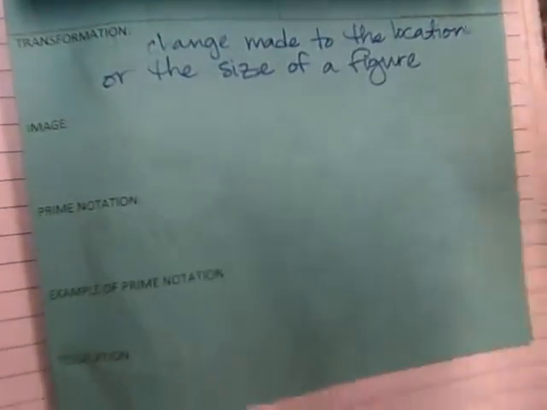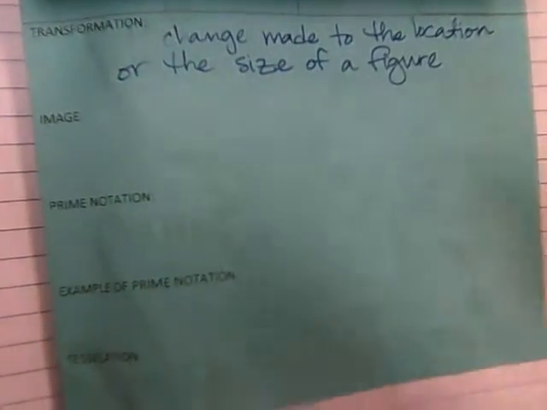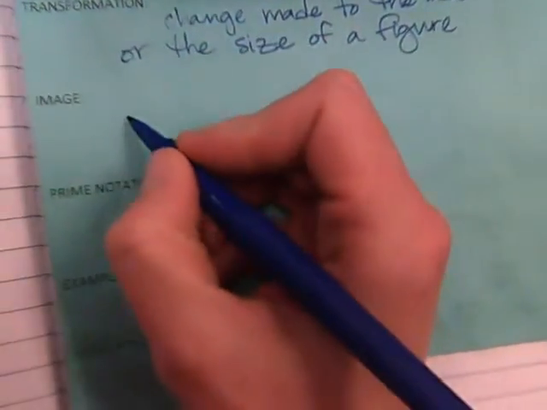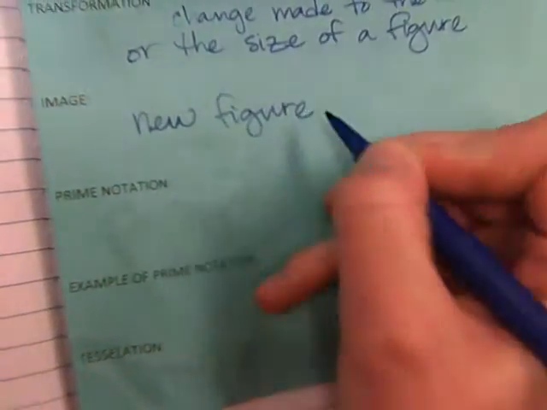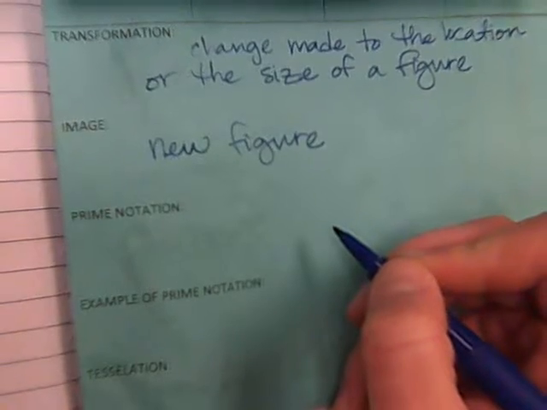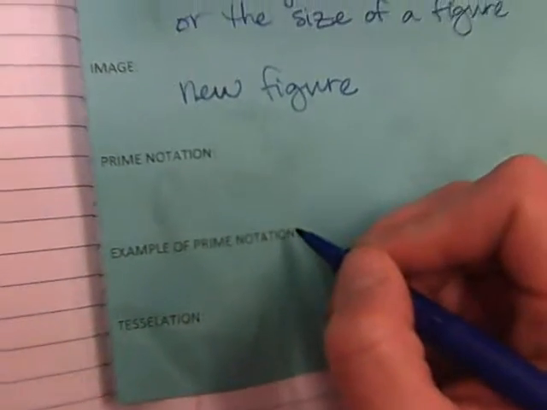Okay, and then once I get that new figure, once I've moved it or once I've changed its sides or once I've rearranged it, that is called an image. This is the new figure once you've applied your transformation. Now, to show that, they use prime notation.